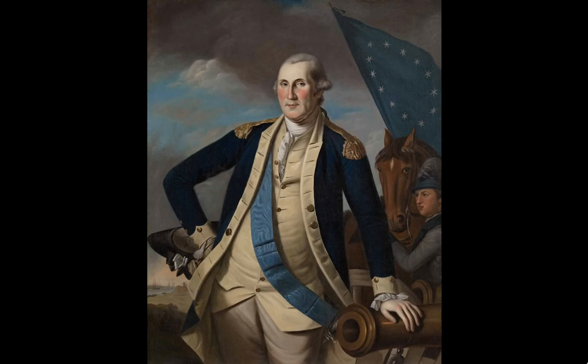What does he seem to be doing, or feeling, or thinking at this moment? What situation do we think he might be in, and how can the details in this painting help us figure that out? I would like you to write down what situation you believe George Washington is in at this moment.